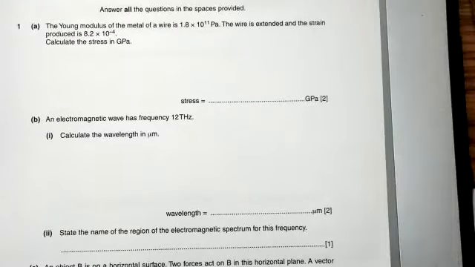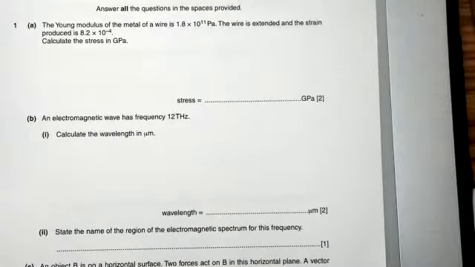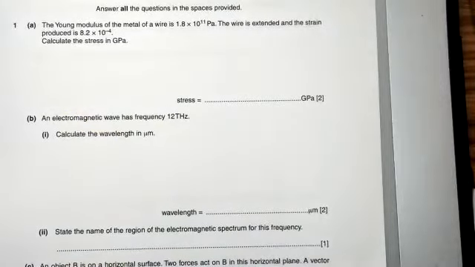All right, so this is ACE Physics Syllabus Code 9702, paper 22 from October, November 2014, question 1, and it reads: the Young modulus of a metal of a wire is 1.8 times 10 to the 11 pascals. The wire is extended and the strain produced is 8.2 by 10 to the negative 4. Calculate the stress in gigapascals.